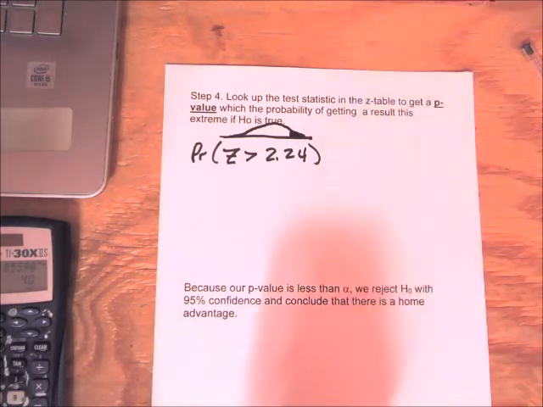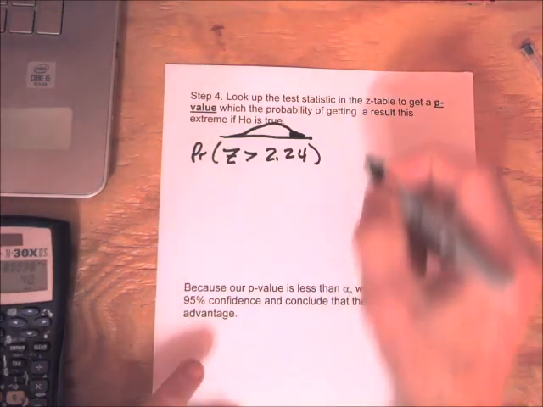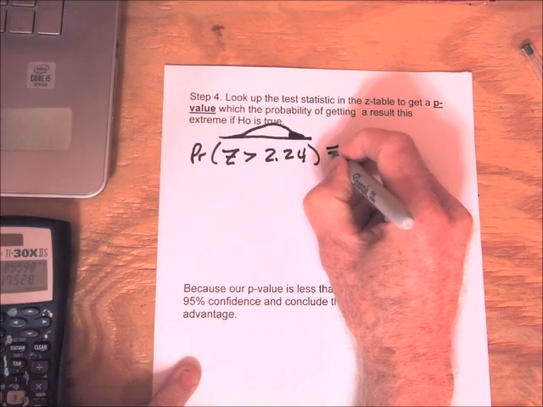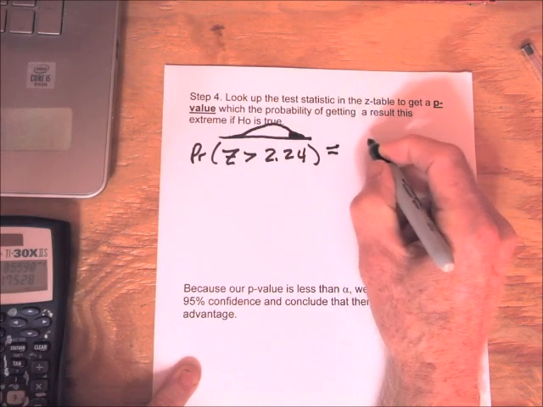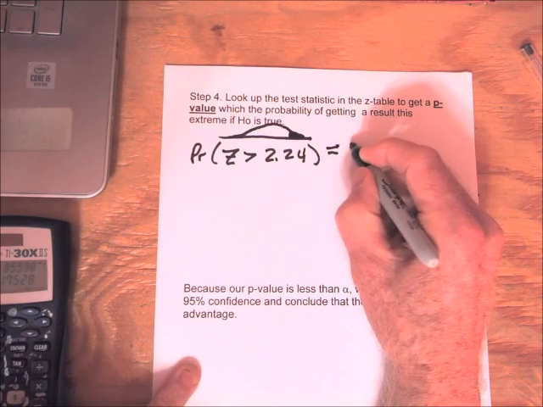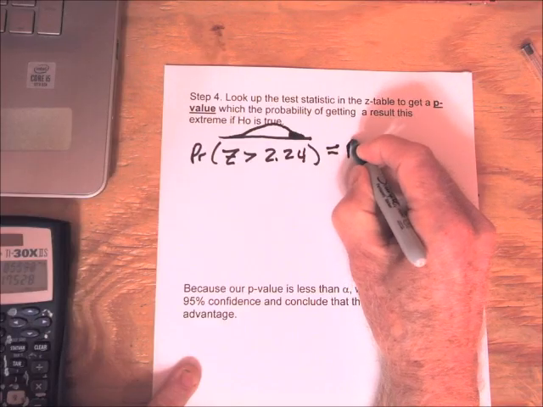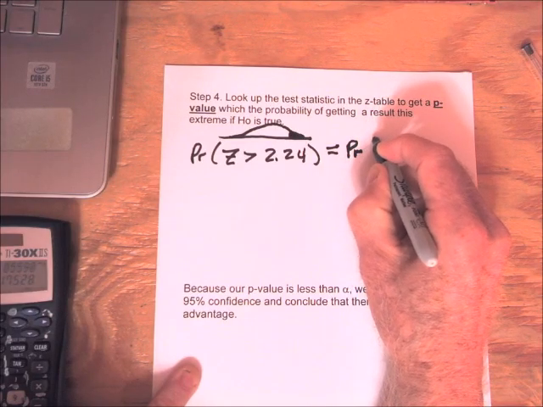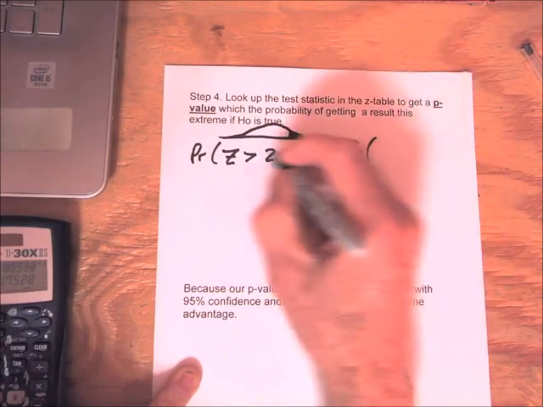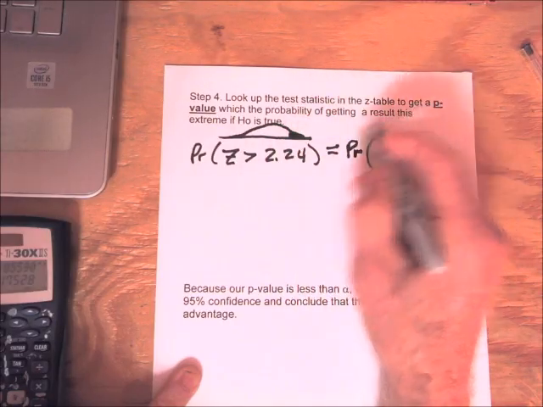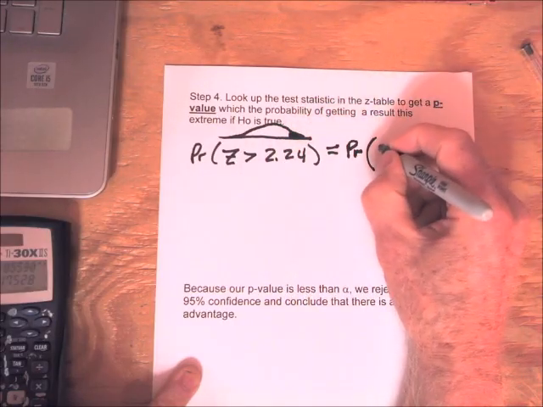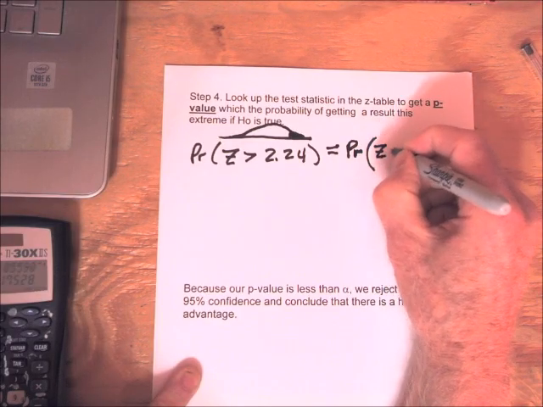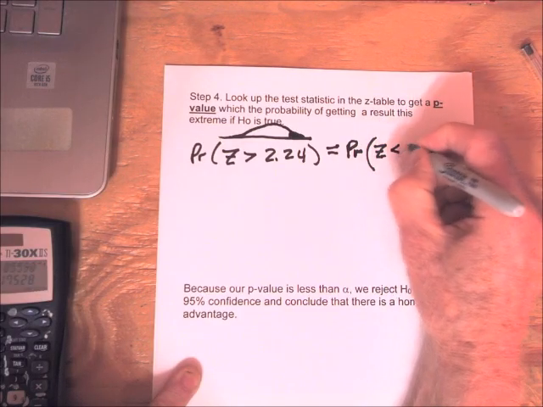But we're using a right-tailed test with a left-tailed z-table. Our z-table is a left-tailed table. That's a common way for z-tables to be set up. Not all z-tables are set up that way, but we want to change the sign here, look up the opposite sign in the table, because our table is a left-tailed table, and we're using it with a right-tailed test.